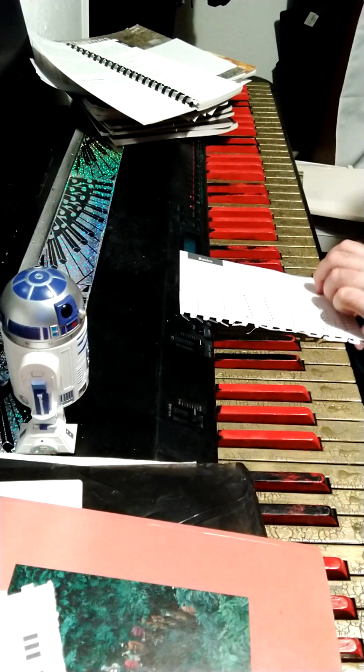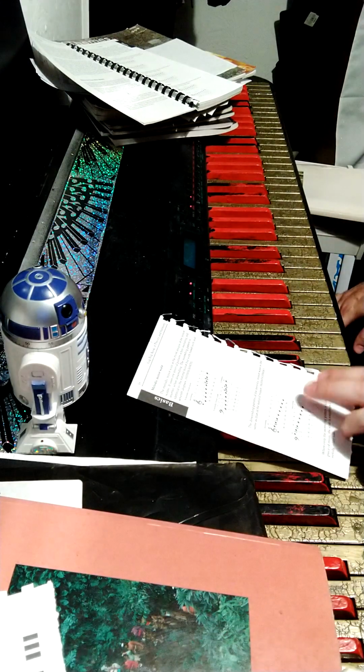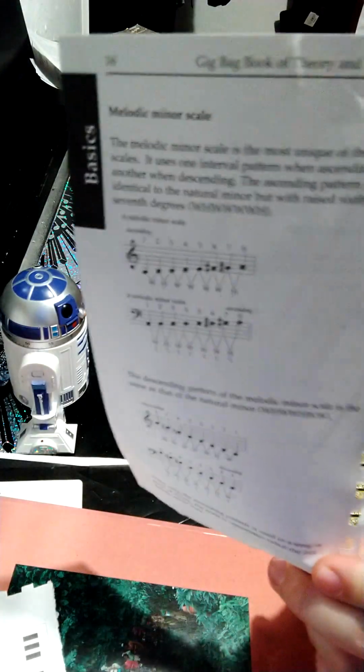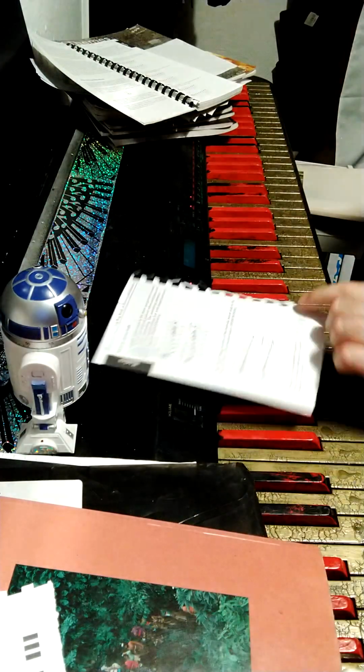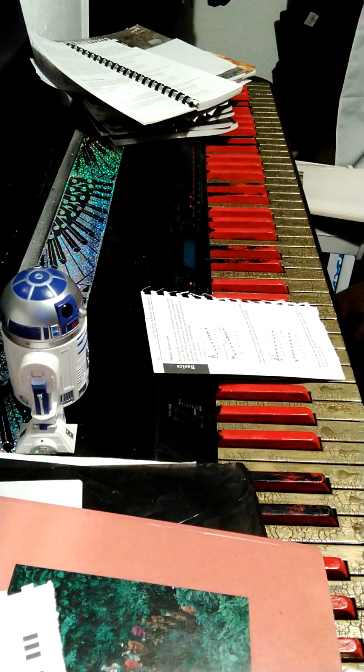Natural minor scale, harmonic minor scale, and the last one on here is a melodic minor scale. The melodic minor scale is the most unique of the minor scales. It uses one interval pattern when ascending, going up, and another when descending, going down.